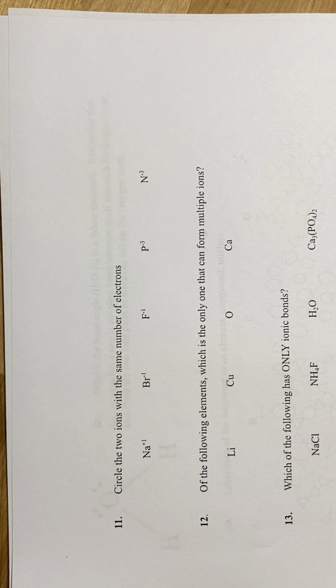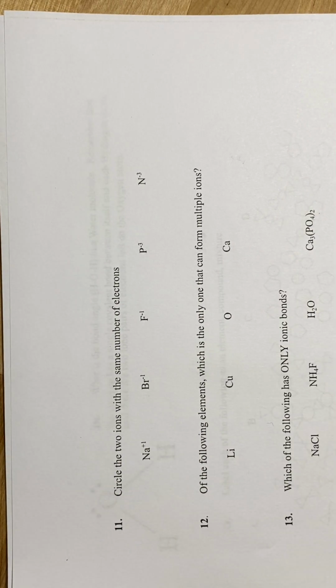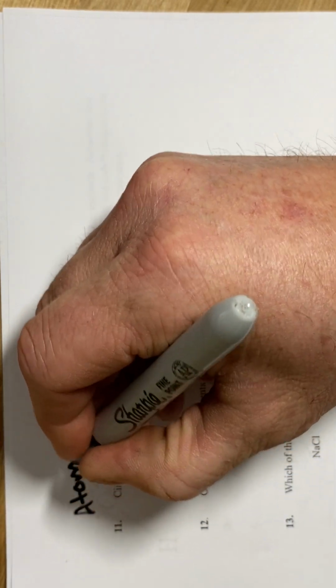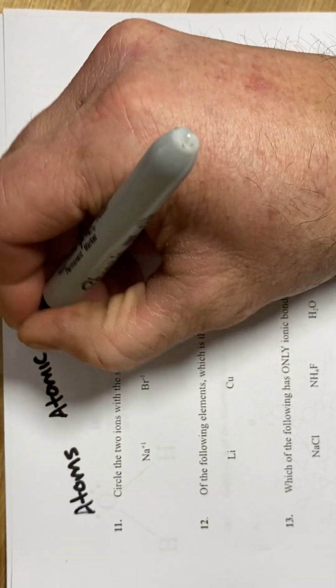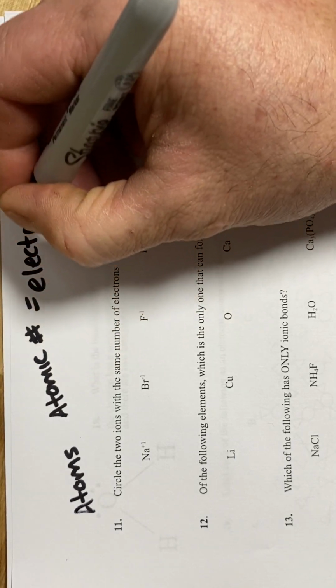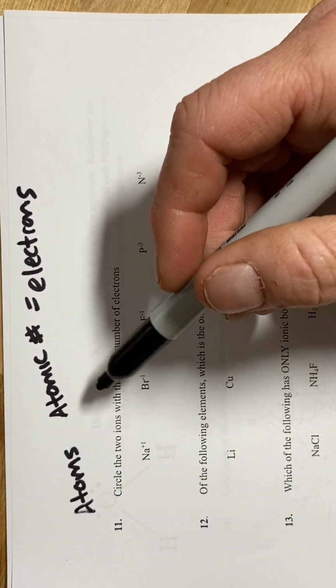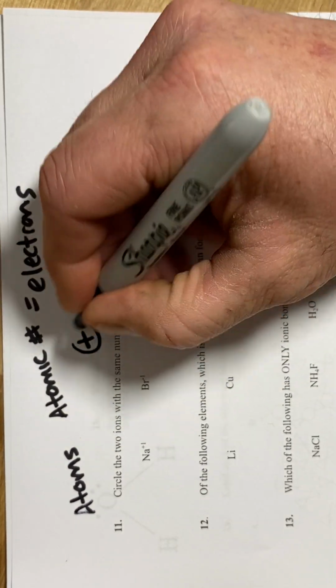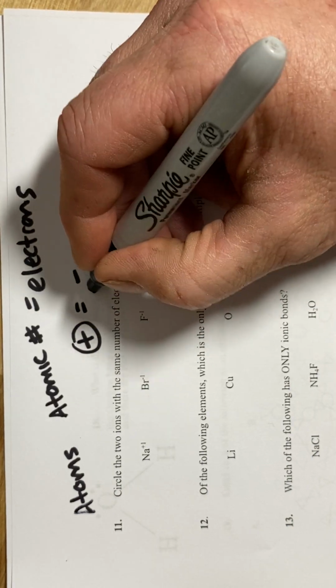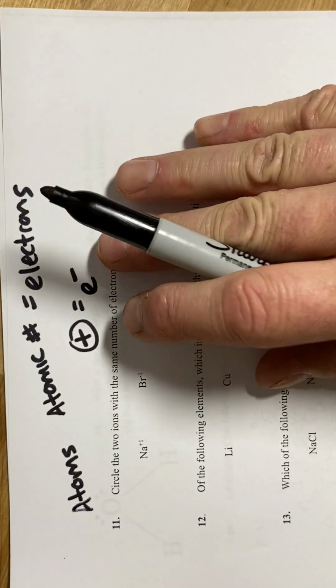All right, number 11. This question asks you to circle the two ions with the same number of electrons. Okay, so here's the thing about electrons. If we are talking about atoms, the atomic number is the same as the number of electrons. And that's because atoms are electrically neutral, meaning that the positive protons are equal to the negative electrons, right? And so that's why they're neutral.